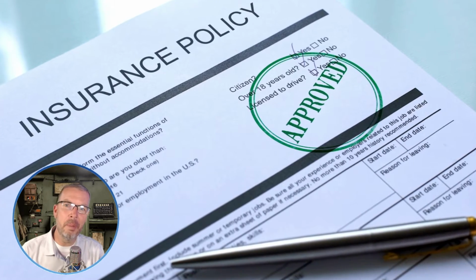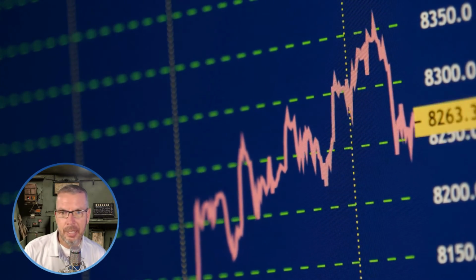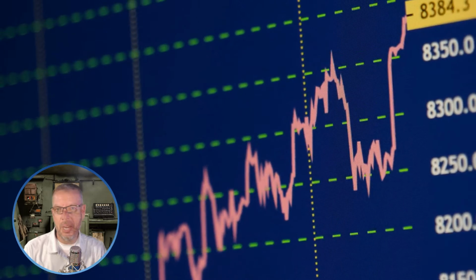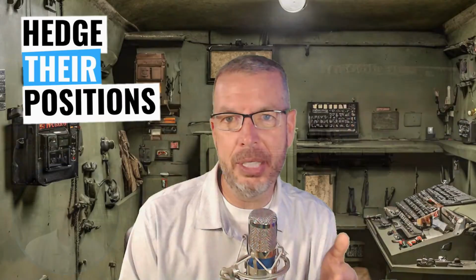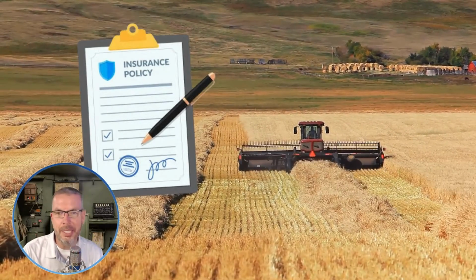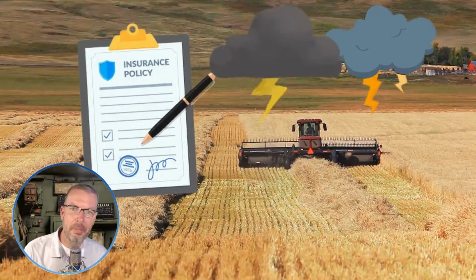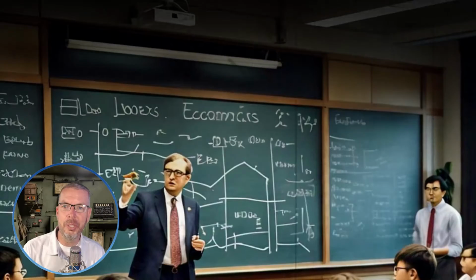So as traders become more and more fearful of a market pullback, they buy put options, and a put option gives you the right to sell stock at the price that you picked as the strike price. So options traders will buy put options to hedge their positions. So, it's kind of like farmers, how they insure their crops against adverse weather conditions. Investors use put options to protect their stock holdings from potential downturns in the market.